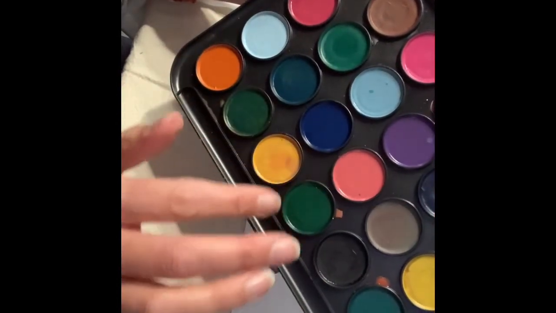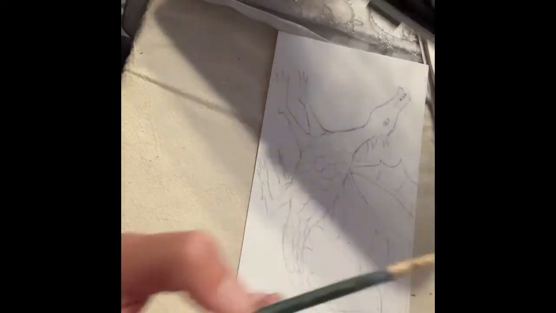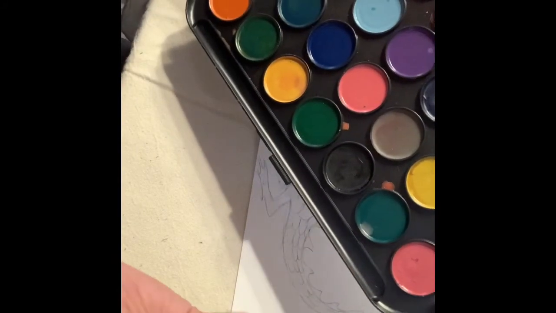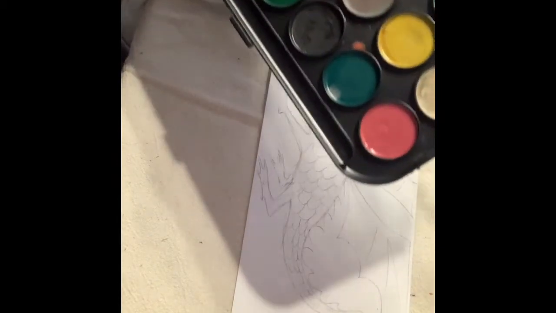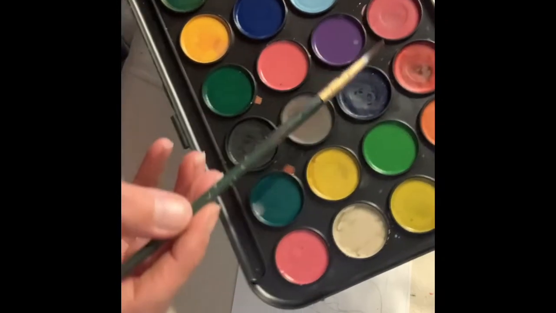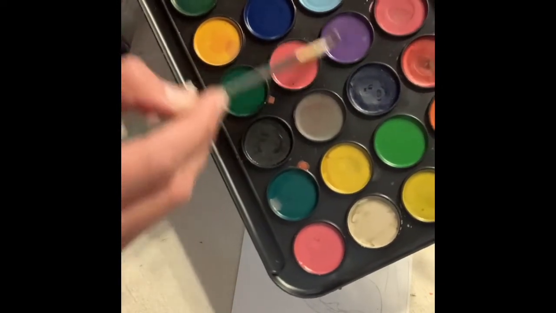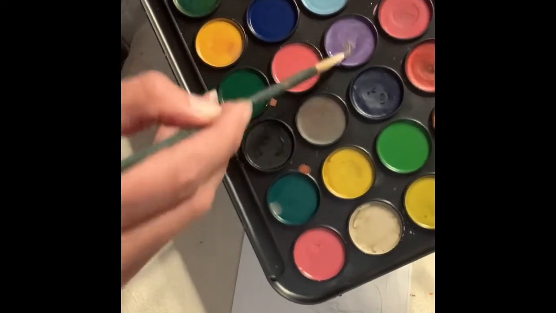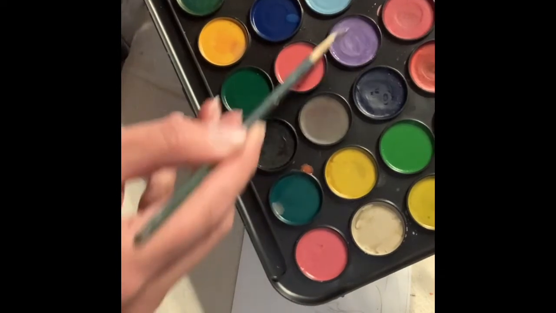When you're using watercolour, because it's soluble, so it mixes with water, make sure you load up your paintbrush with plenty of water to begin. And if you're starting on a medium colour, something like a purple, this may be the colour that you decide to use for the majority of the body.